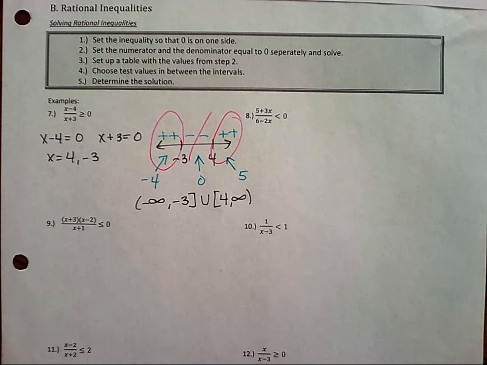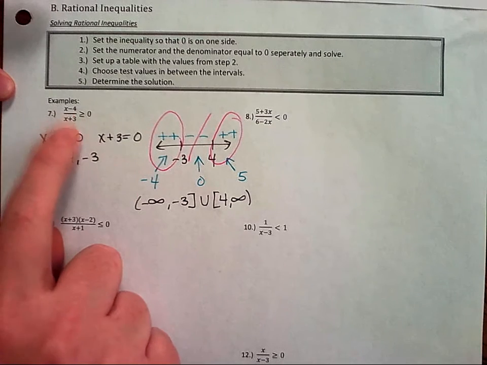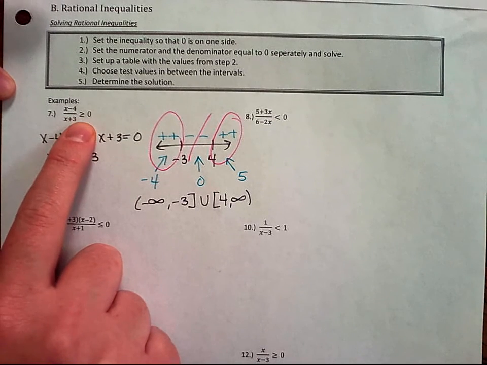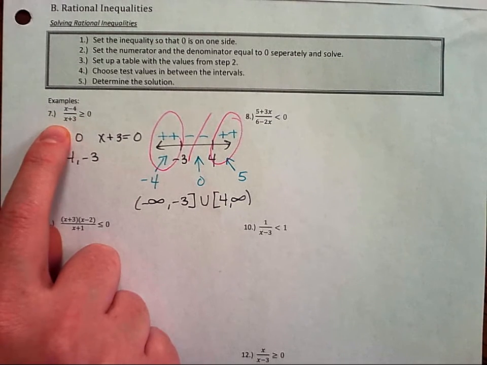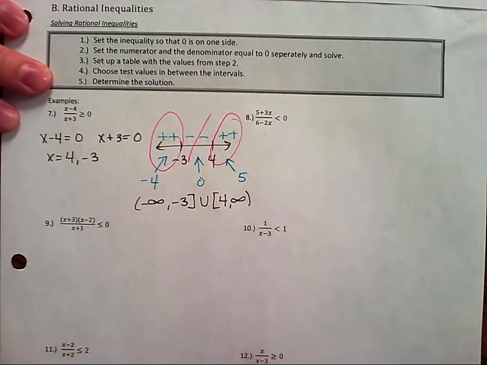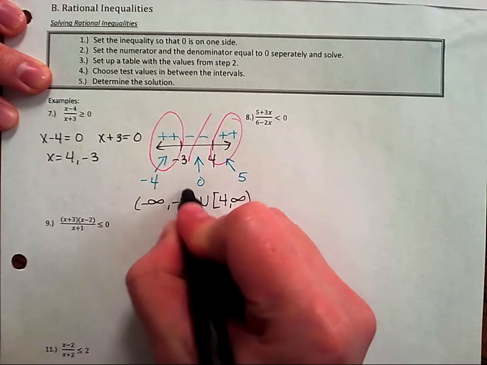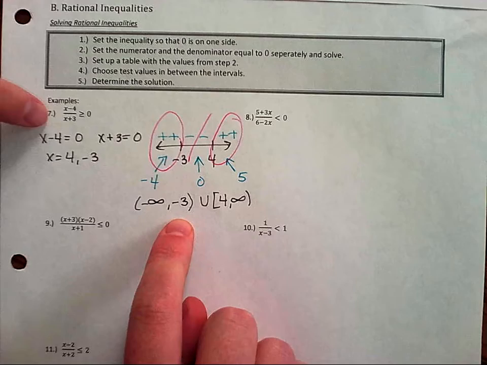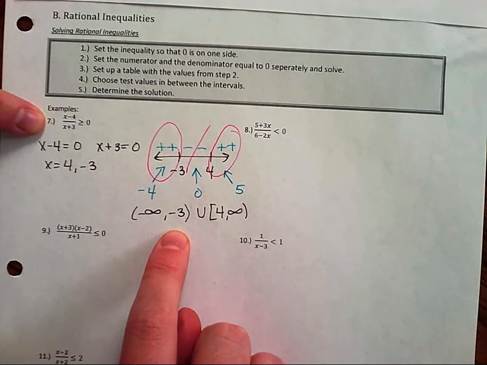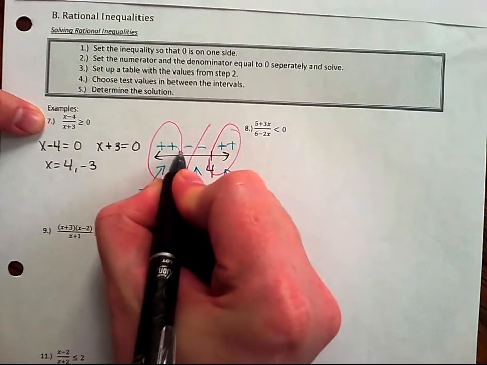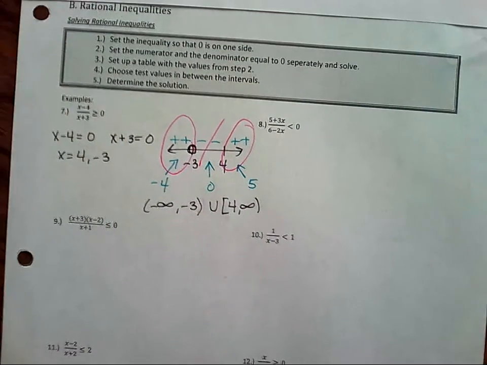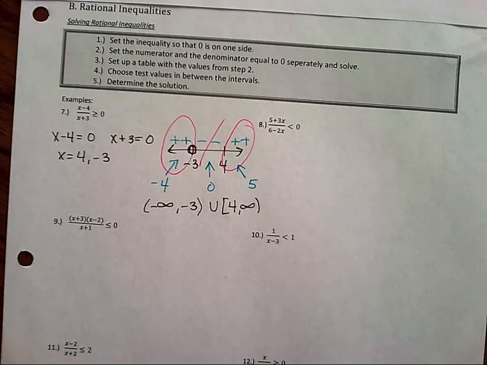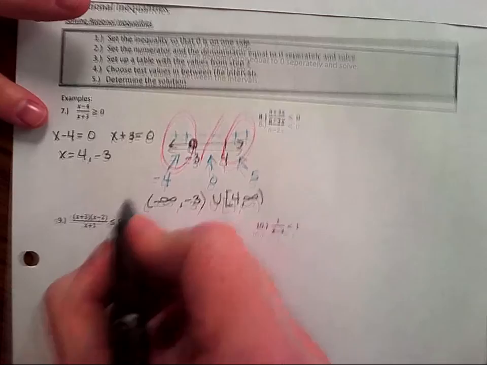Why does negative 3 need a soft bracket? It's a vertical asymptote. So negative 3 is not in the domain of the function. So even though there is an or equals to, if I get 0 in the denominator, that's not allowed. So around negative 3 needs to be a soft bracket. And that's because negative 3 is not in the domain of this function. Right? Good.